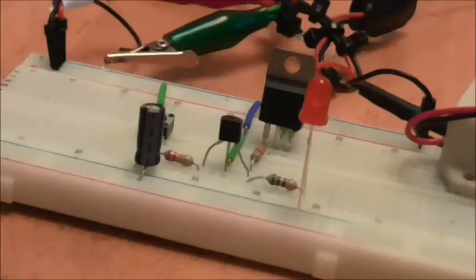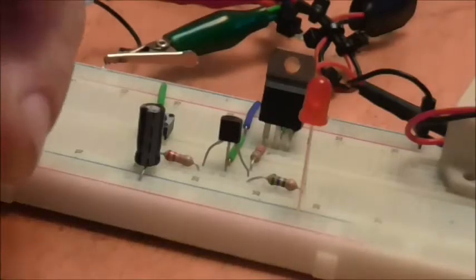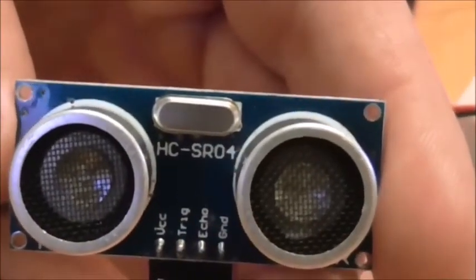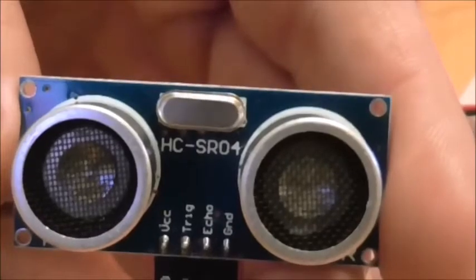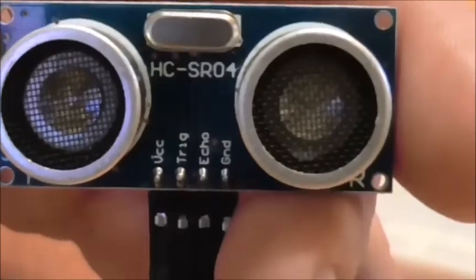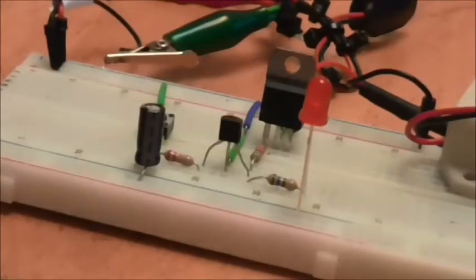if I can get it out of the box, Arduino and one of these chaps, which is an SR04 proximity sensor. And what we're going to do is we're going to make a proximity alarm with this circuit and those other two components we've just seen.